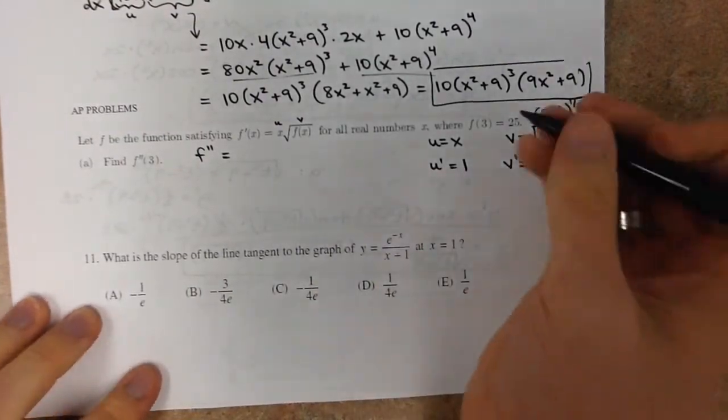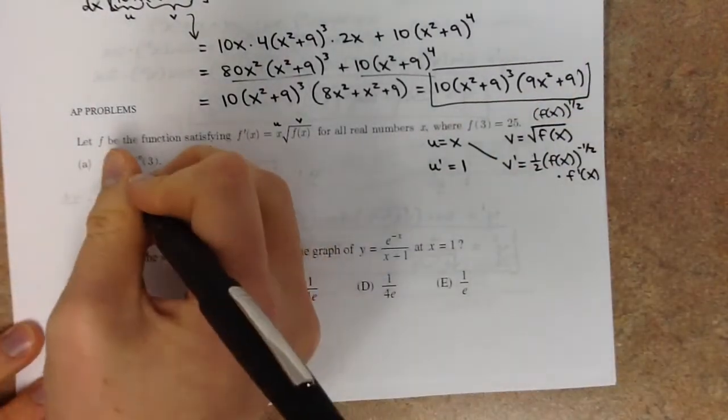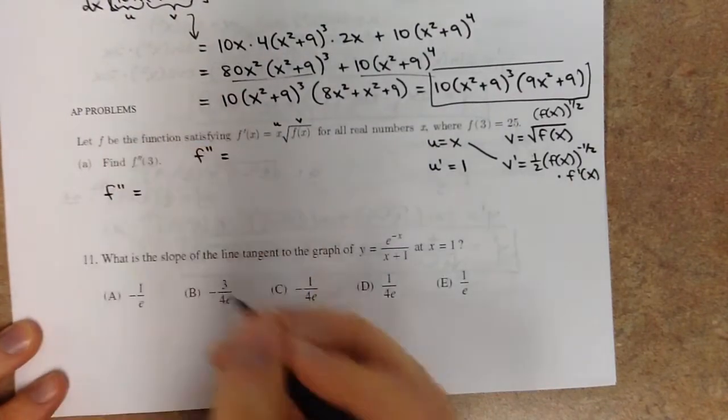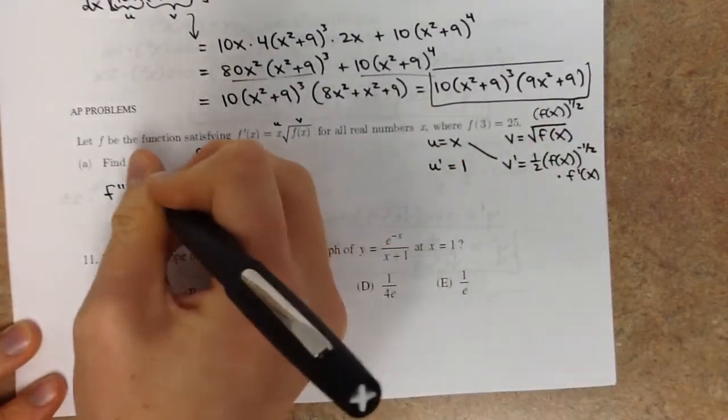So let's plug everything in. Product rule, I start with, oops, let me write it down here. I start with x times this beauty right here.